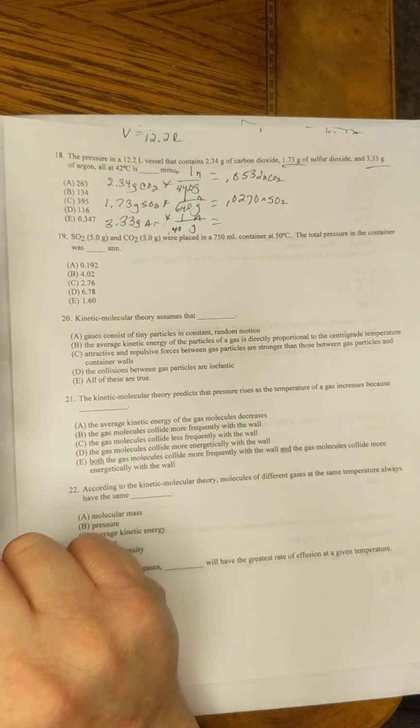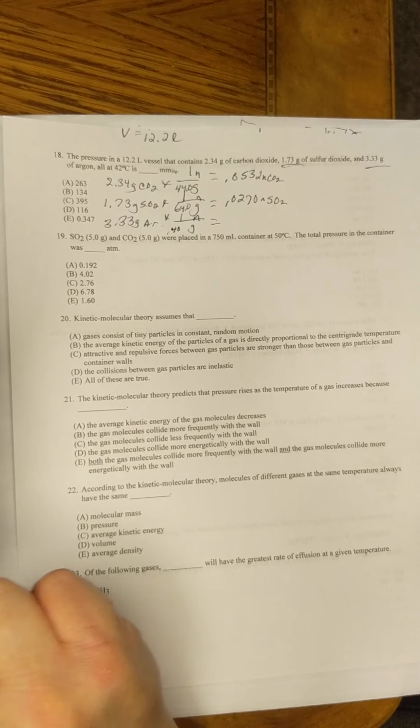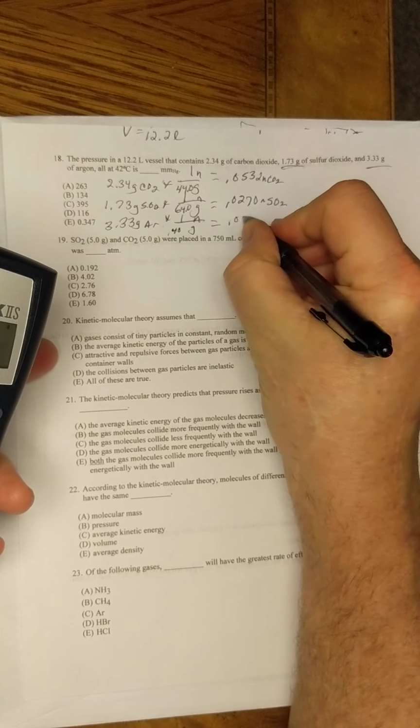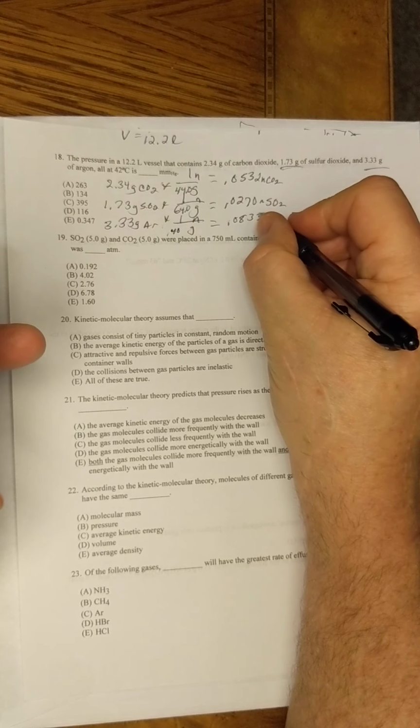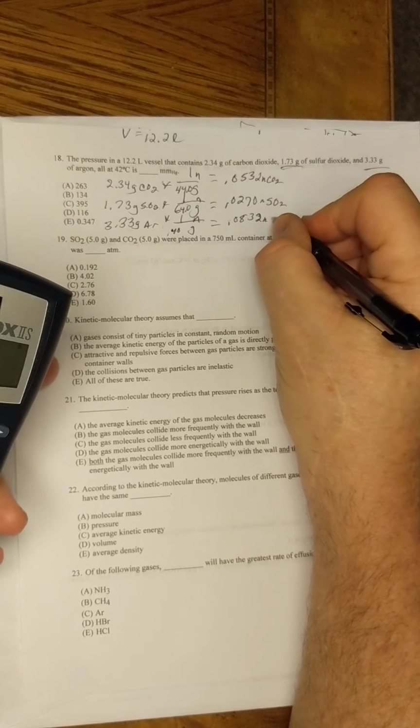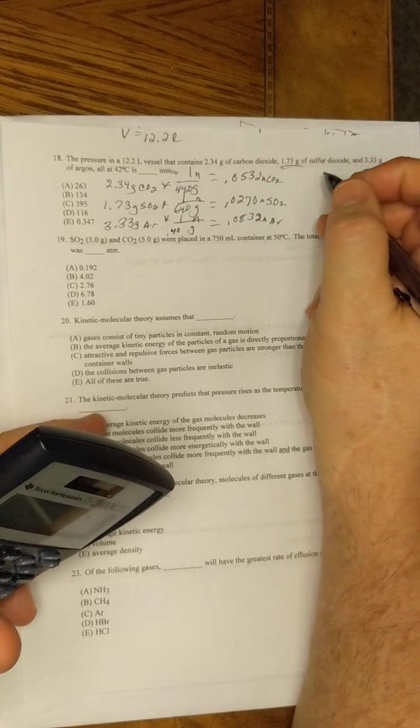And argon, 3.33 divided by 40 is 0.08325 or 0.0832 moles of argon. Okay.